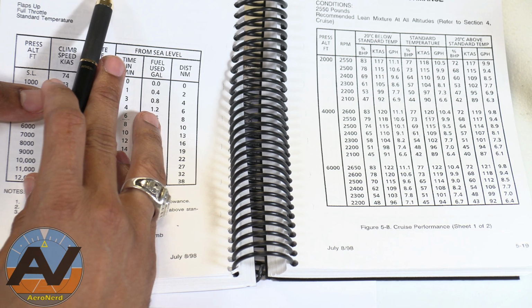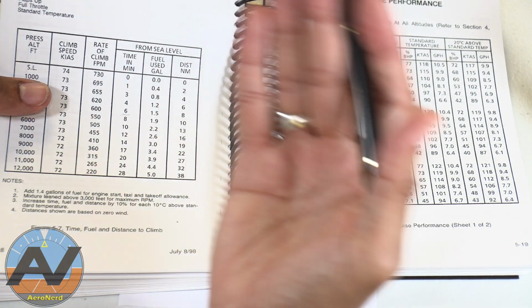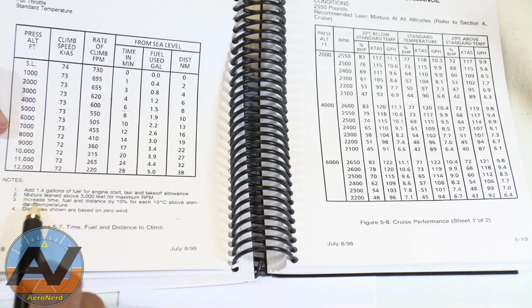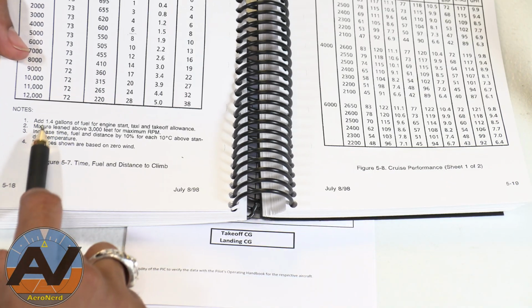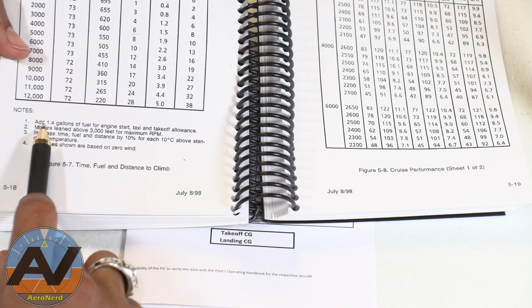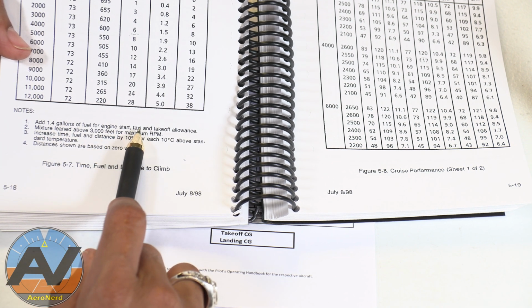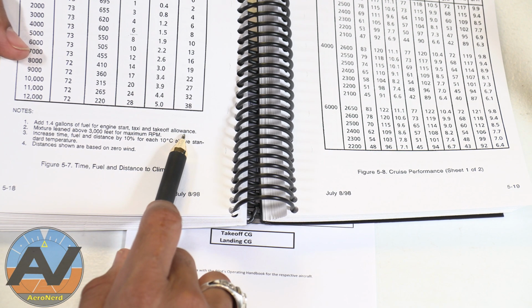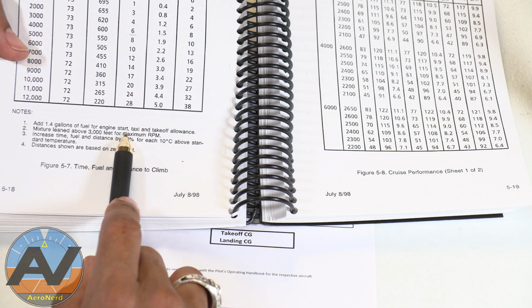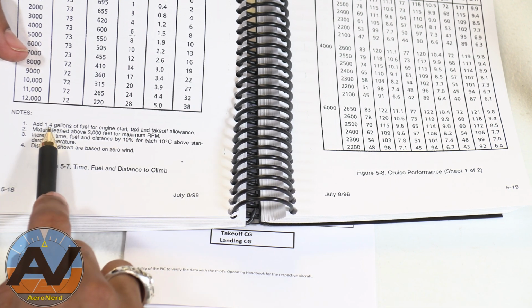This is the max weight, and they do this to err on the side of caution. If you look down here in the fine print, you're going to see note number 1, add 1.4 gallons of fuel for engine start, taxi, and takeoff allowance. Notice engine start and taxi 1.4.